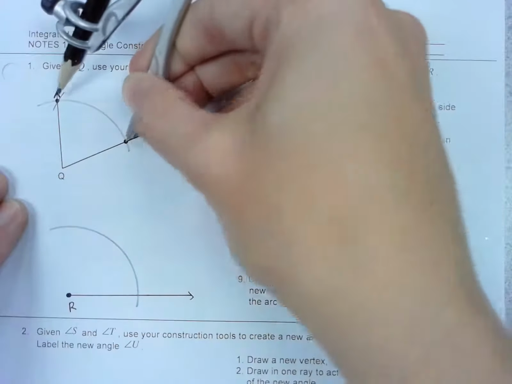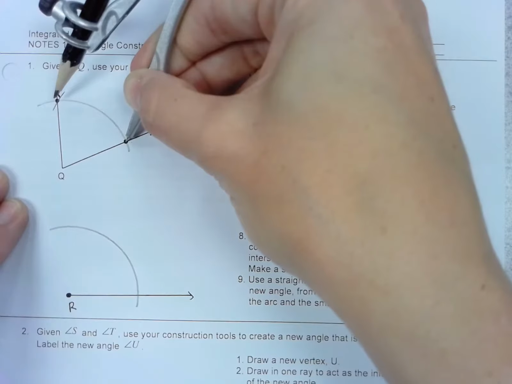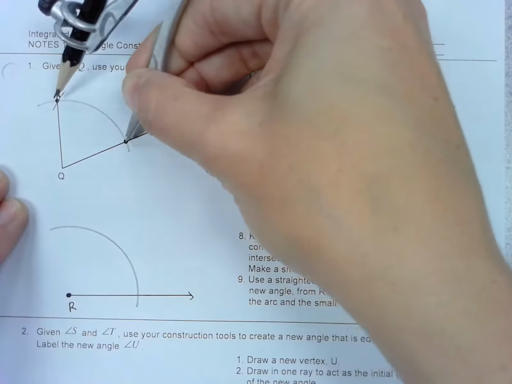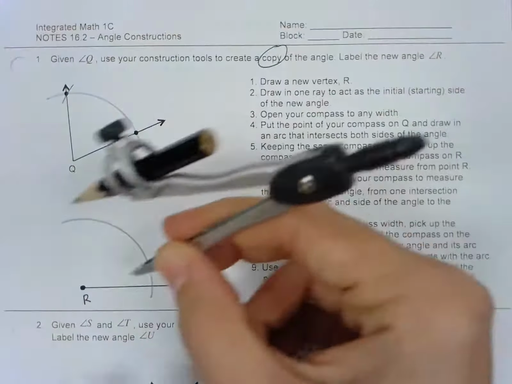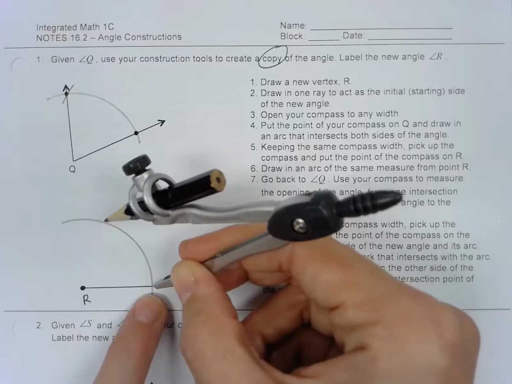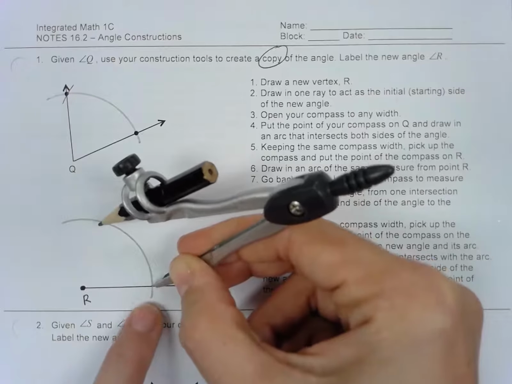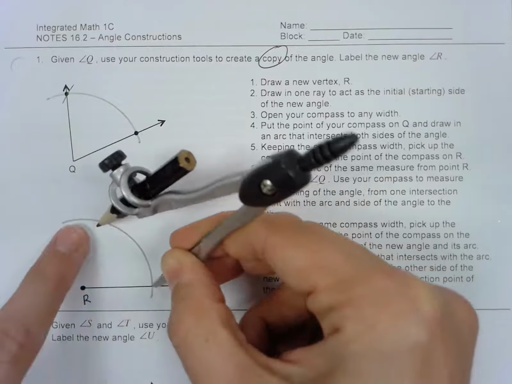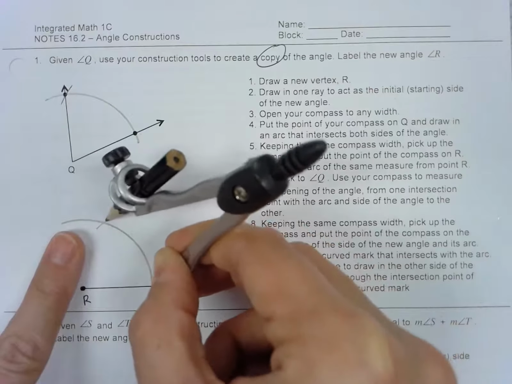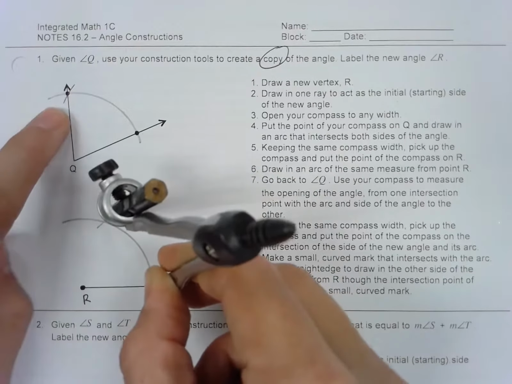Now, without changing how wide it is, I measure that opening. I'm going to pick up my compass and come down here. I'm going to put the point of the compass right here where the arc intersects this side of the angle. And then I'm going to come up here and make the same mark on that arc that I had made up here.